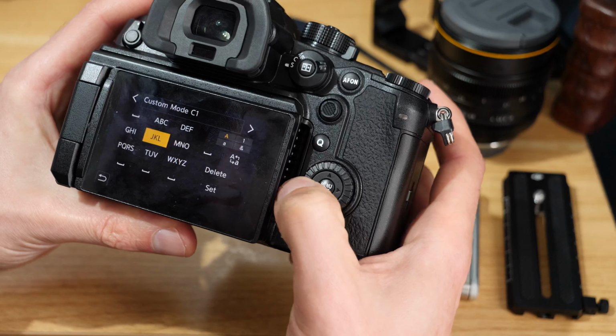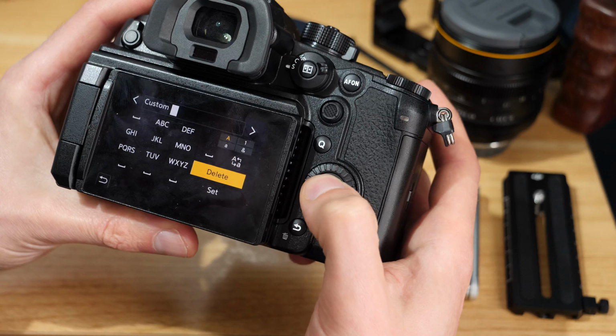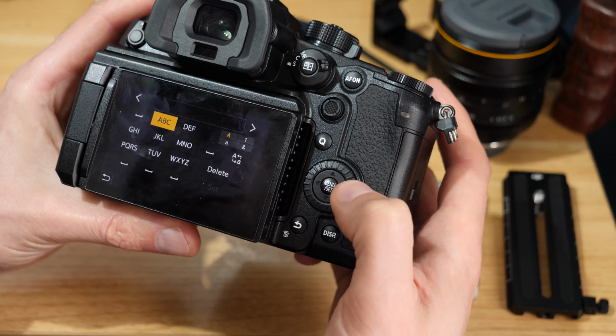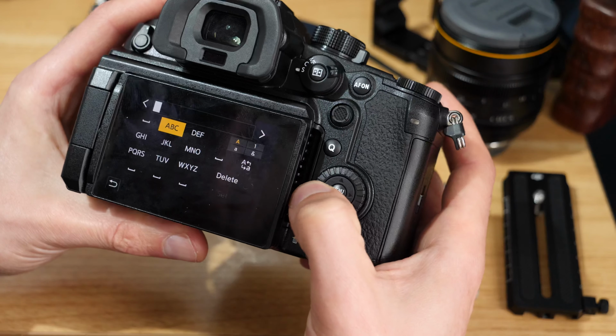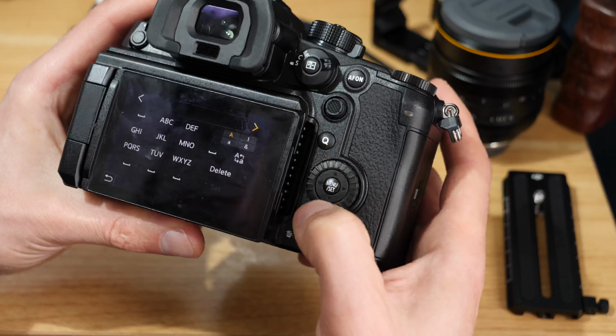This is a bit fiddly because obviously you're having to write this out on a camera, which isn't ideal. It would be nicer to do it on a keyboard, but we can essentially come in and change that.